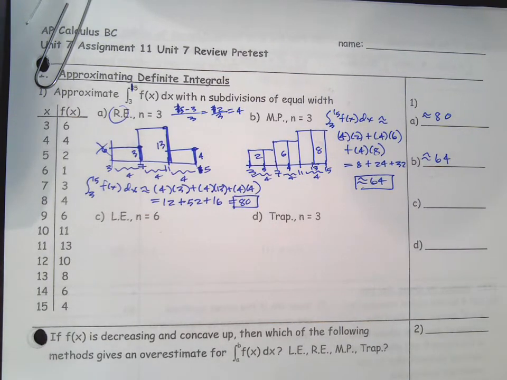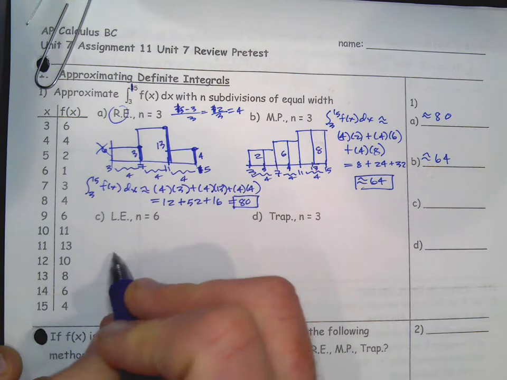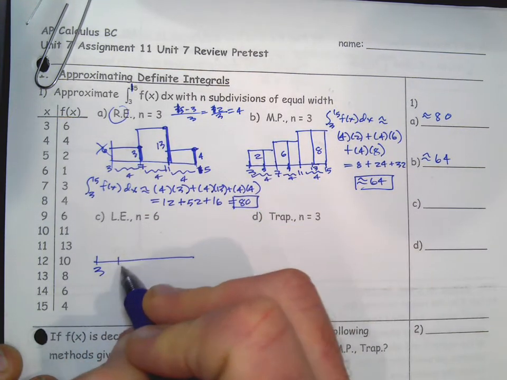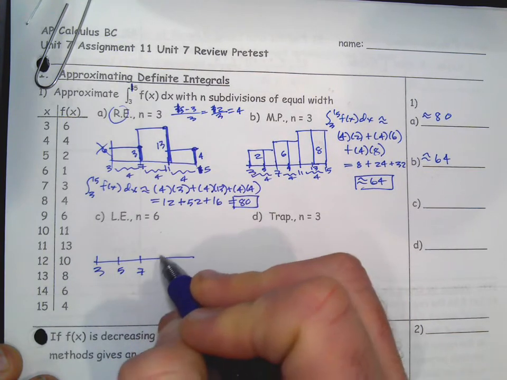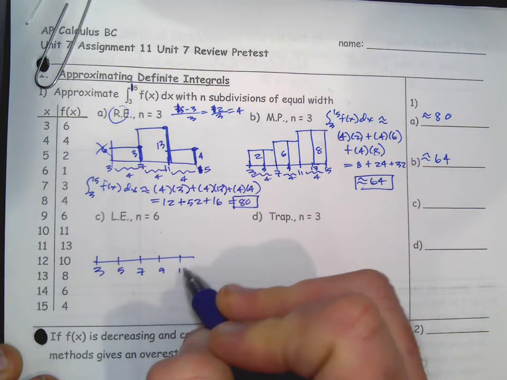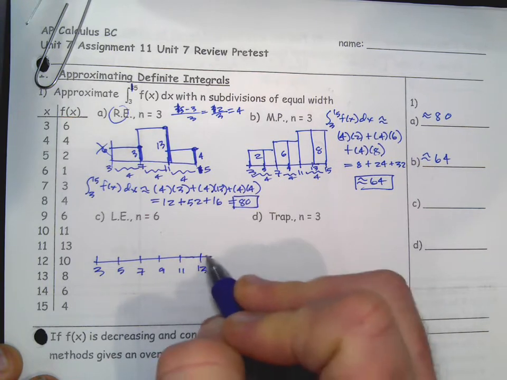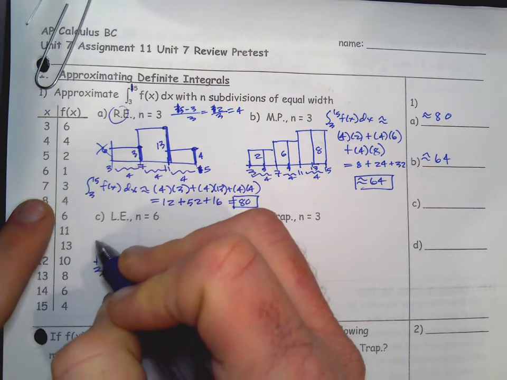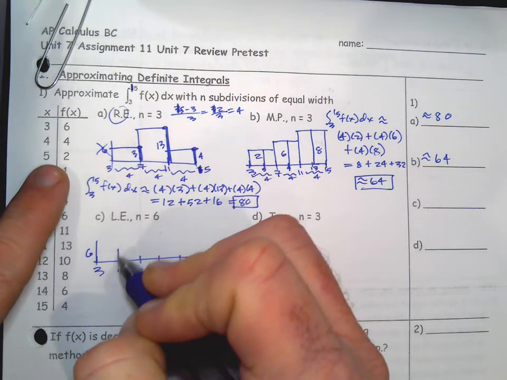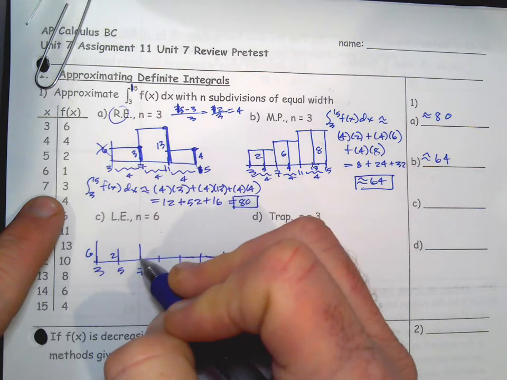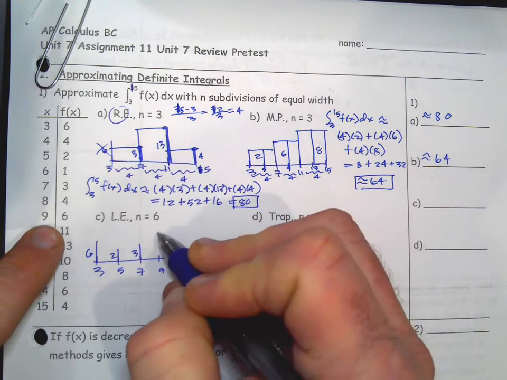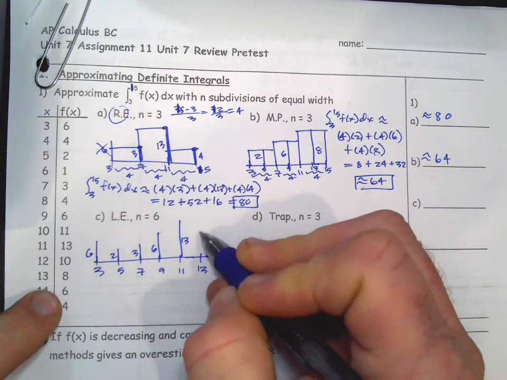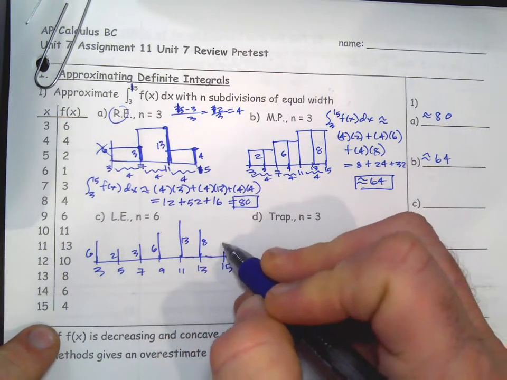Okay. Left end, 6 subintervals. So we could use these: 5, 7, 9, 11, 13, 15. At 5 we're at 2, at 7 we're at 3, at 9 we're at 6, at 11 we're at 13, at 13 we're at 8, at 15 we're at 4.